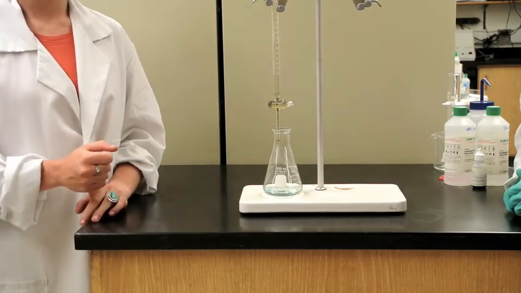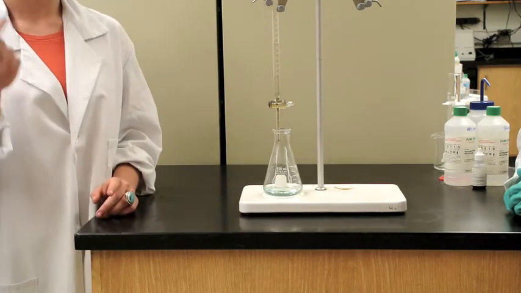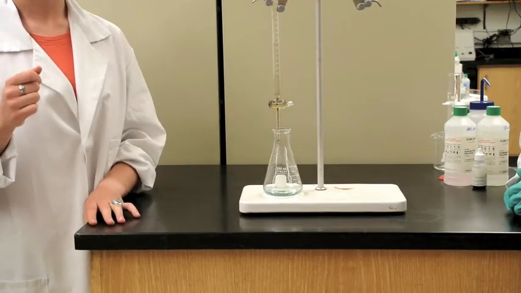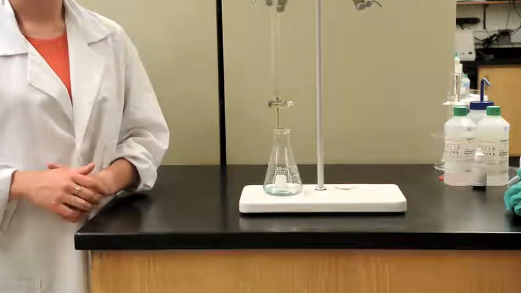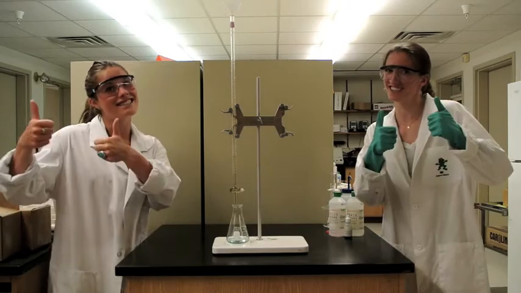Once you have the initial volume and the final volume of the strong base, you can subtract these two, final minus initial, to get the total amount of base that you have added to the Erlenmeyer flask. Great titration! Now on to the calculations!